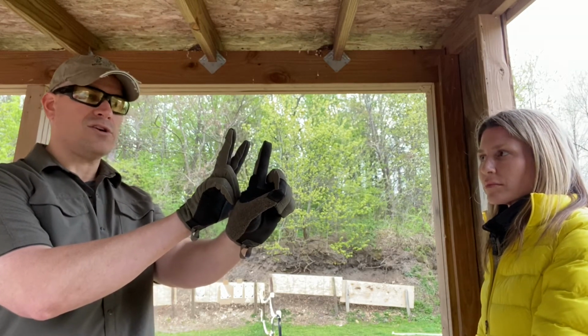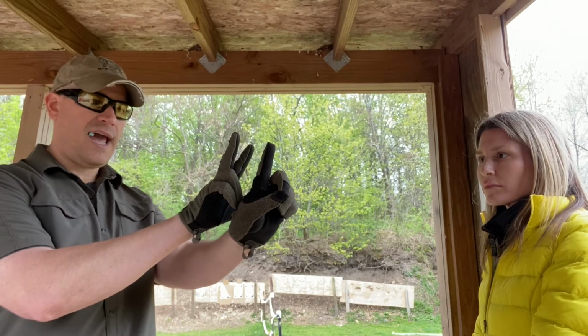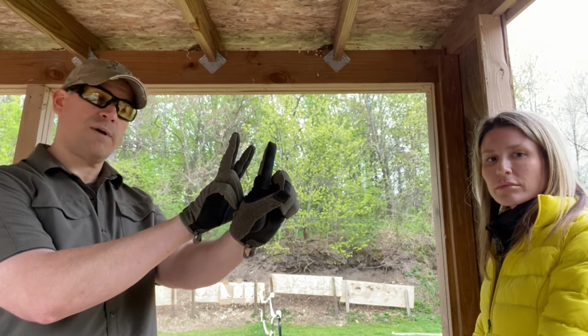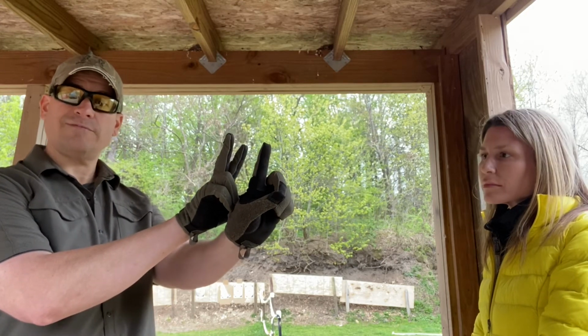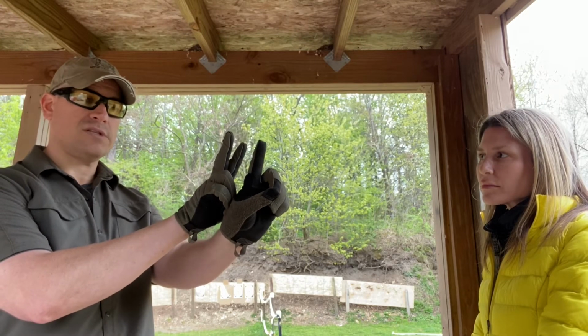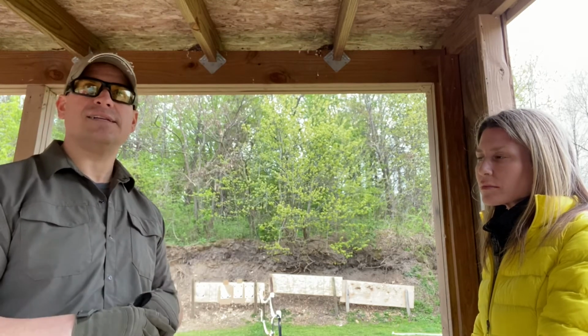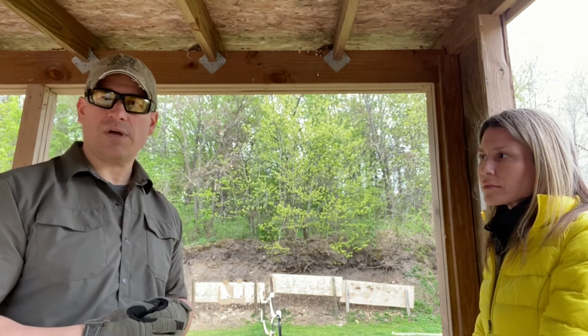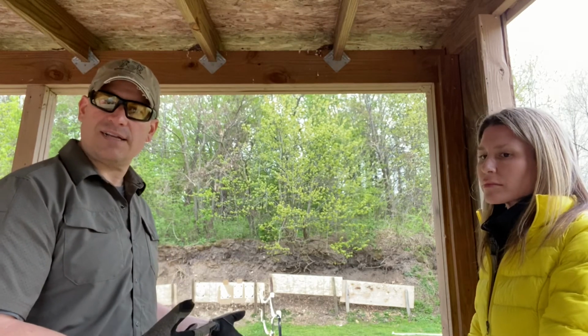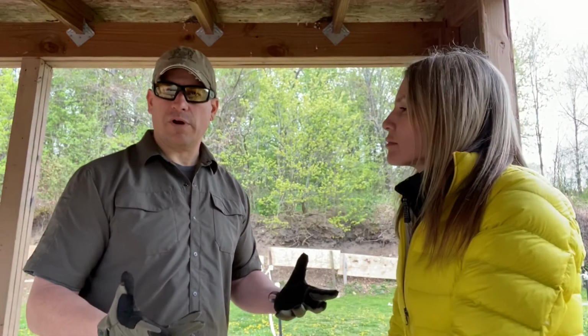The target should look blurry, and your sights, especially your front sight, should be crisp. That's what you're focusing on, and that's commonly disconcerting to new shooters because they're like, well, I can't see my target, it's blurry. And it's fine if it's blurry because it's in your periphery.